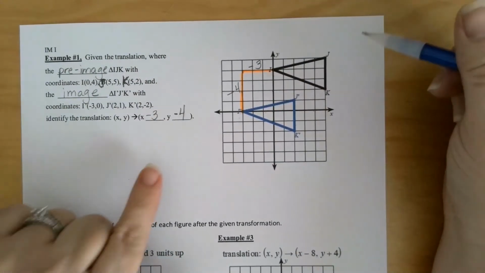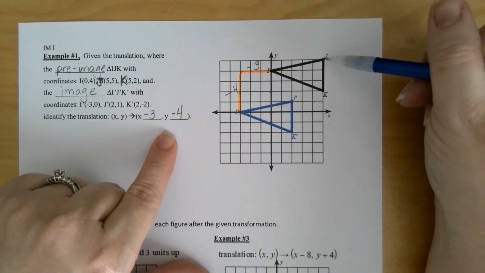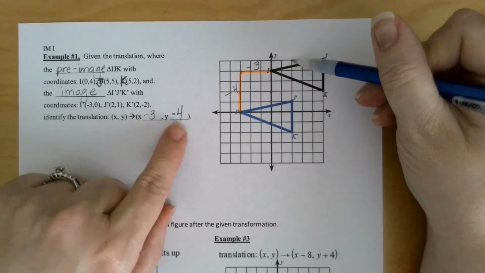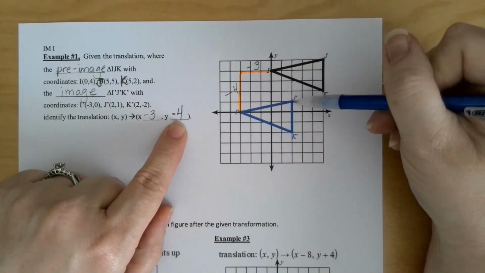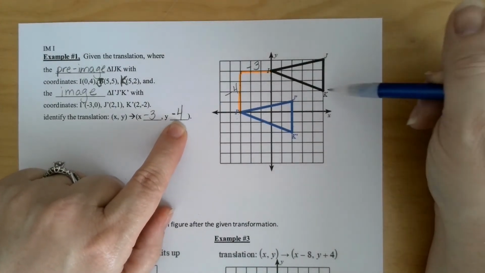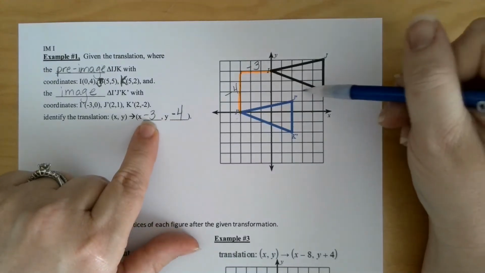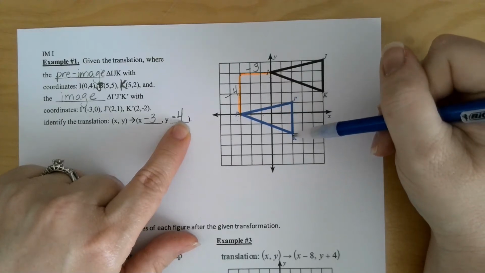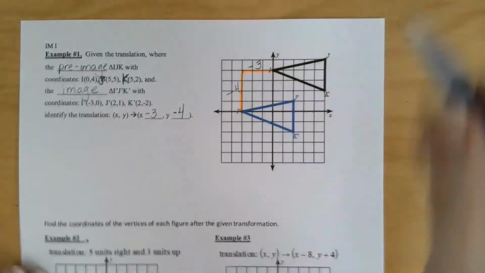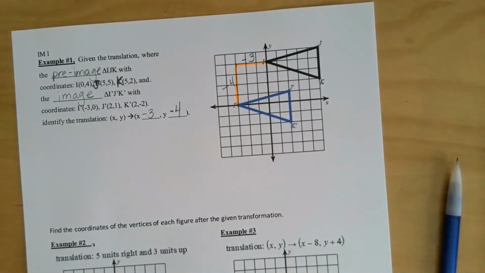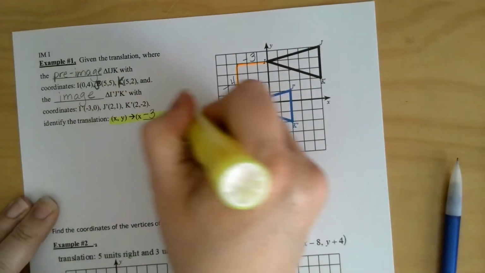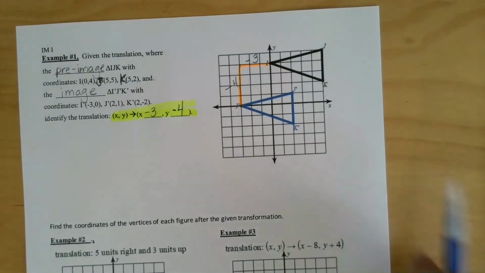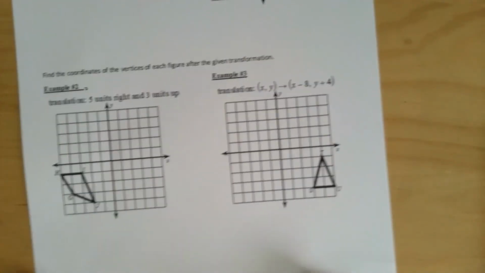And as soon as you identify that, you should be able to count that for every other point. So if I move J 3 units to the left and 4 units down, I should end up at J prime, and I do. Same thing with K. If I move that 3 units to the left and then 1, 2, 3, 4 units down, I end up at K prime. Okay, so this is my answer to this problem. There's 2 figures there, and this is what it's asking you to come up with. All right. Example 2.